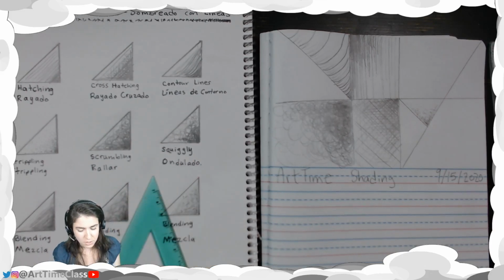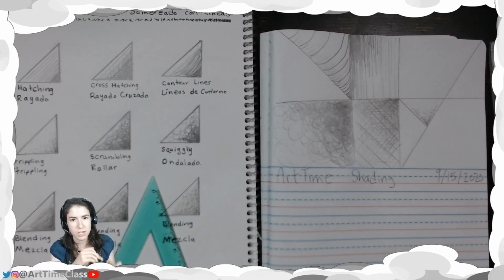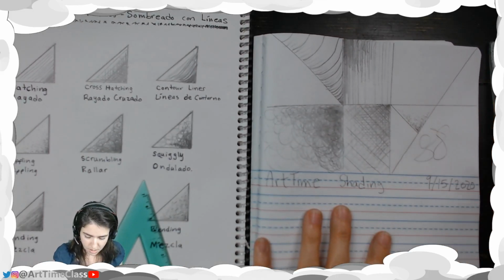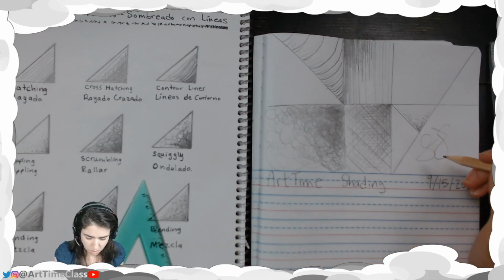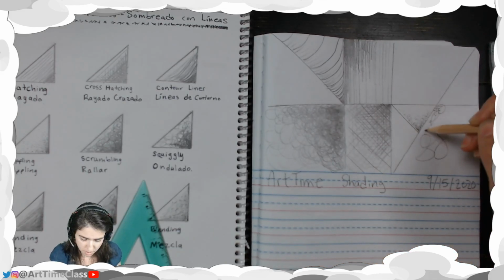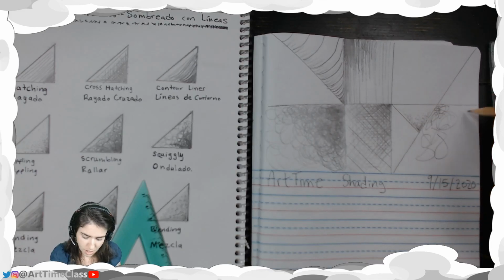Next one is squiggly. So again, that's a lot like scrumbly, but instead of just a whole bunch of circles, it's going to be like figure 8 going all over the place. Crazy. Let's do it over here. Which one? I'm thinking I'm going to do the dark corner. Let's do it right up here. Ooh, actually, I want to do the dark corner over here. I think that'd be even cooler.